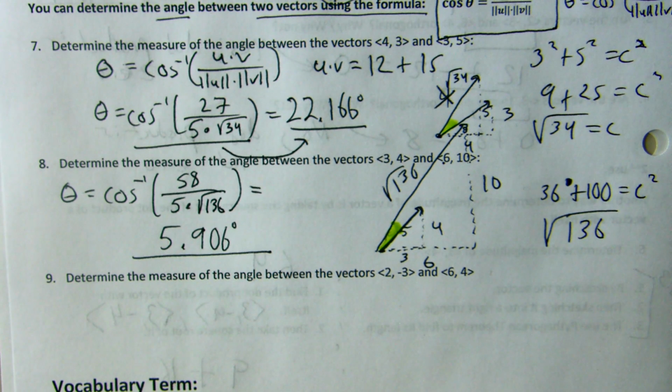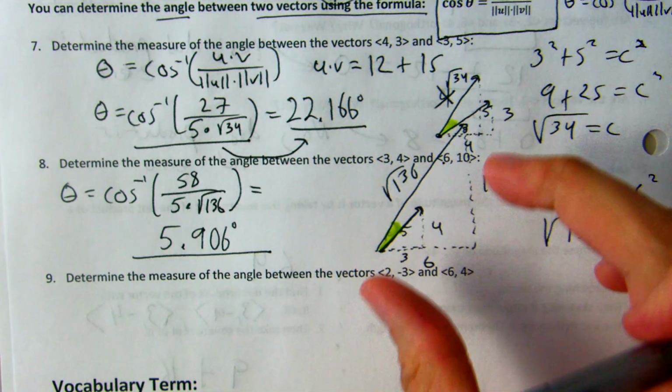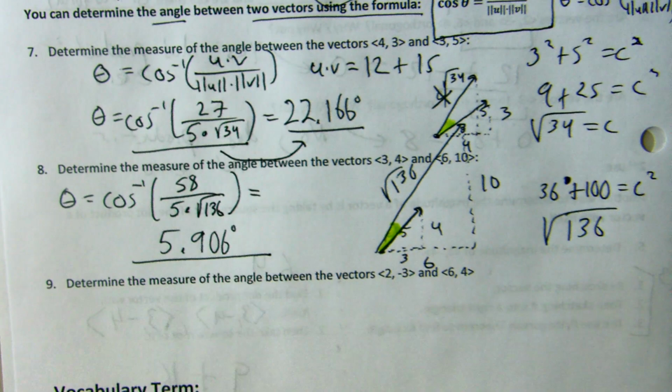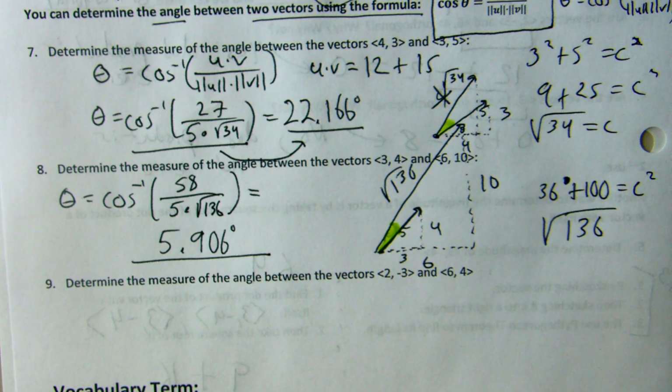Almost 6 degrees. So a very small difference. The better you draw your picture, the more to scale your picture is, the more confidence you have in it. Should be very, very small difference.